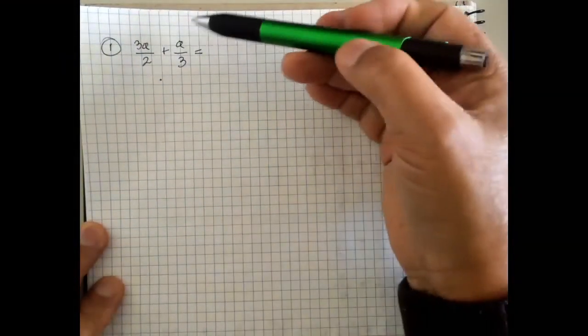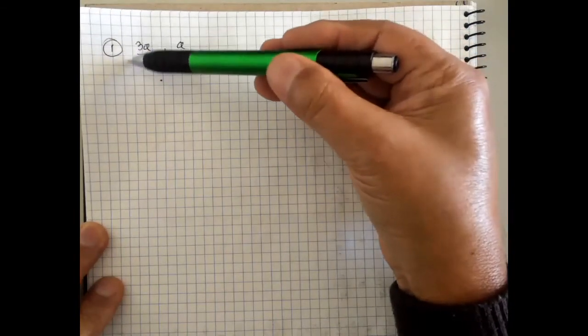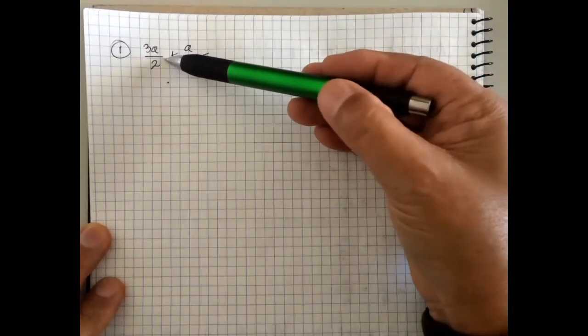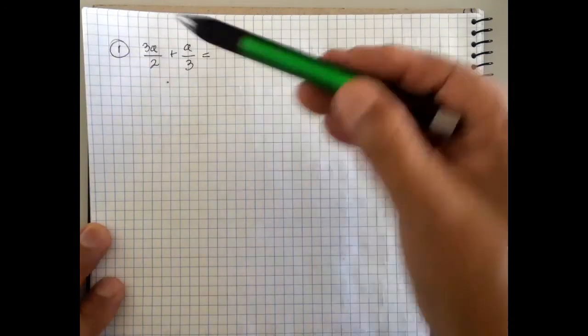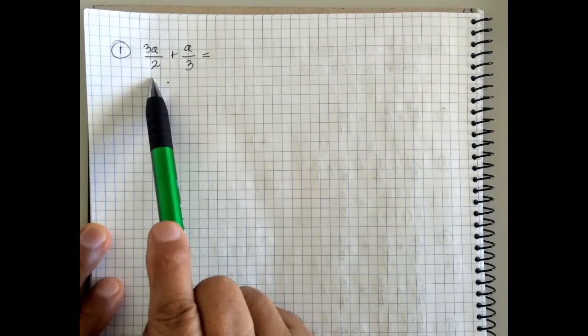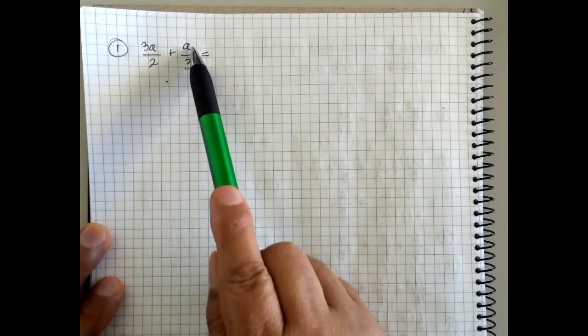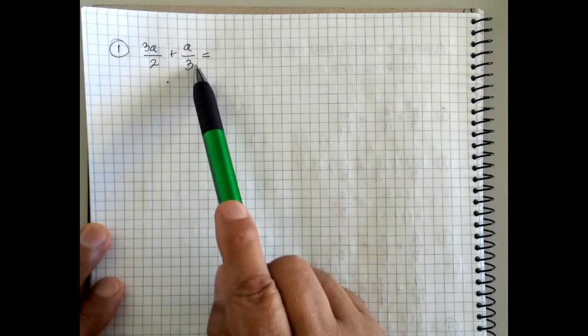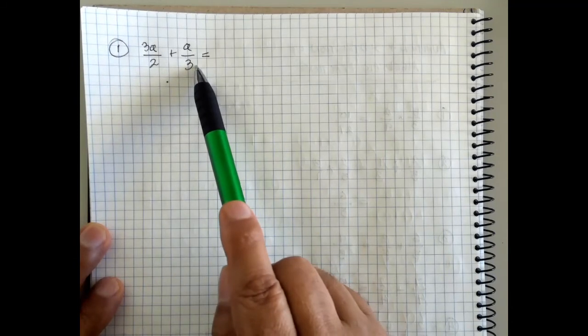Okay, so what we're going to do is multiply this fraction by 3. That means that we're going to multiply the top and the bottom number by 3. And then we are going to multiply this fraction by 2, so we're going to multiply the top and the bottom by 2. Okay, so we are going to amplify this fraction by 2.